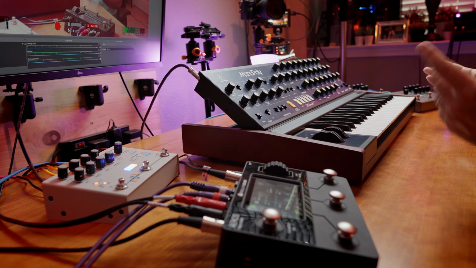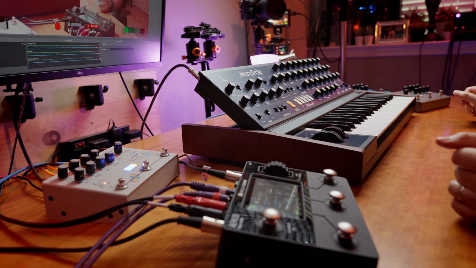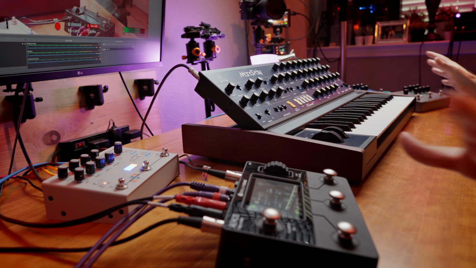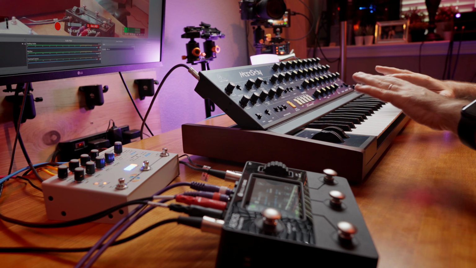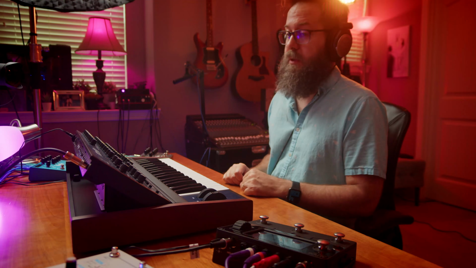Obviously, all this can be done in software, no doubt about it. This doesn't have to be a hardware-based setup, but it's fun to be able to twist knobs and have everything in front of you on a table, as opposed to just a screen. So by no means am I saying you have to do it via hardware. You can have just a couple pieces that are hardware and then feed the rest of it into a computer. But it's fun doing it via hardware. It's also a lot more expensive as well, so I'm aware of that.